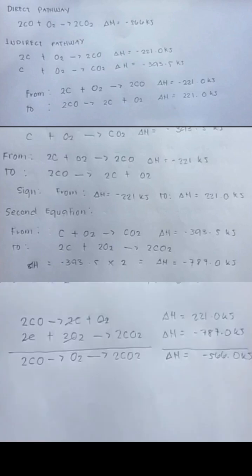Now let's proceed to step 2 by adding the modified equations. By adding these equations, the intermediate substance cancels out as it appears on both sides. Since enthalpy is additive, we also sum the enthalpy changes: positive 221.0 kilojoules plus negative 787.0 kilojoules. And the answer is negative 566.0 kilojoules.